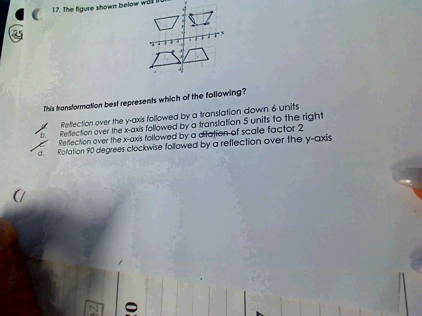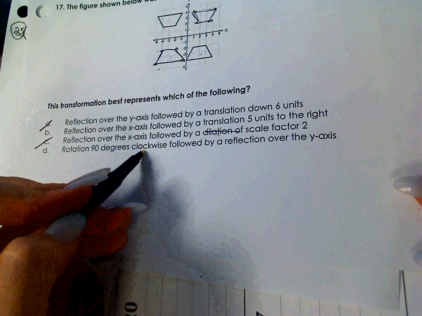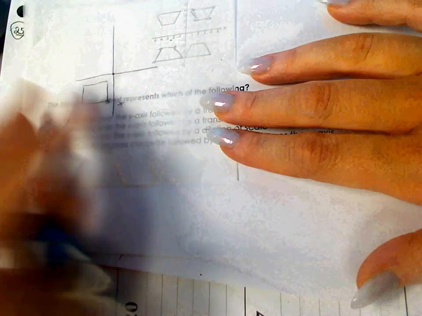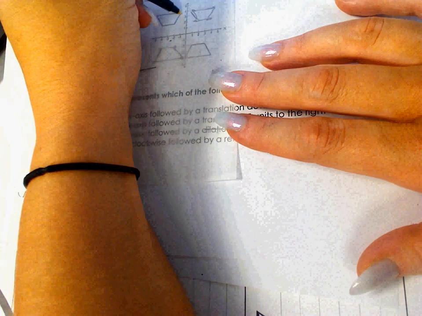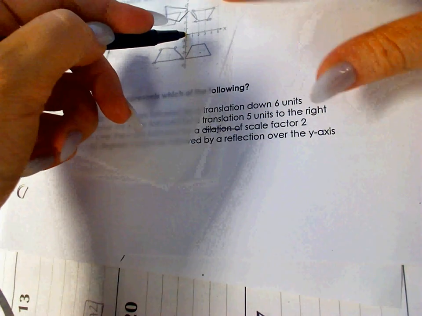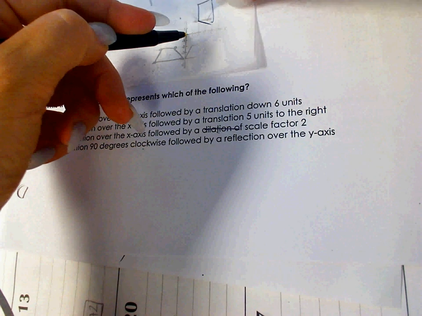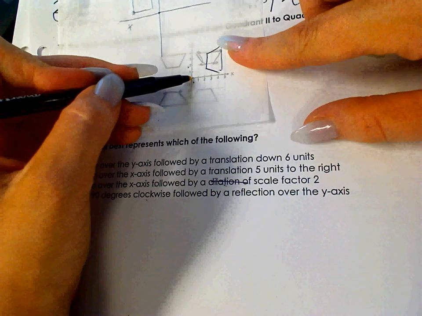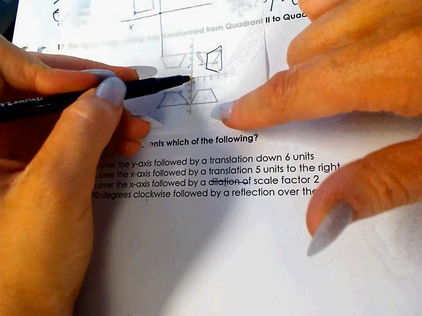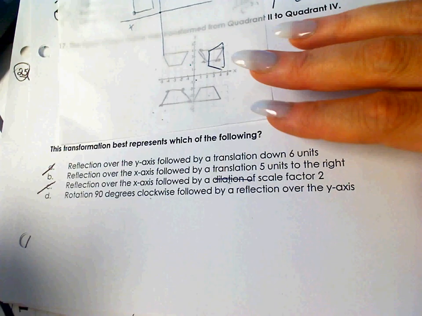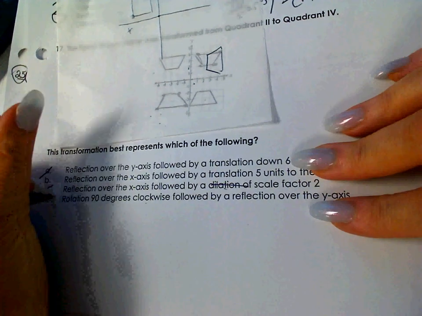Okay, D says a rotation 90 degrees clockwise, so let's see what that would look like, followed by a reflection over the y-axis. So here's our pre-image. Okay, a 90 degrees clockwise rotation would take us here, and then if we reflected that over the y-axis, it would flip it down this way. So the orientation, it wouldn't be on the bottom anymore. It would be standing up on its side. So it's not a y-axis reflection. Okay, so B was the correct answer.